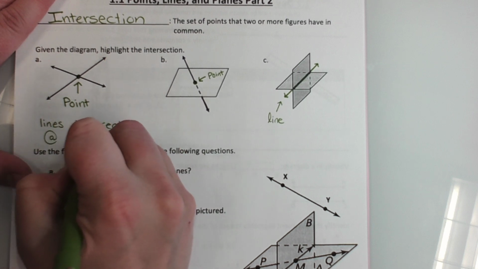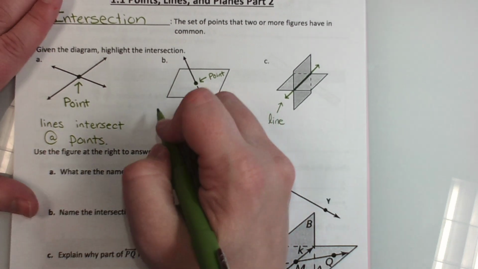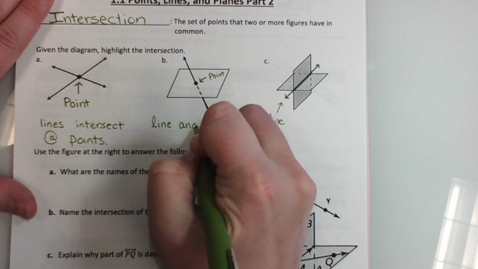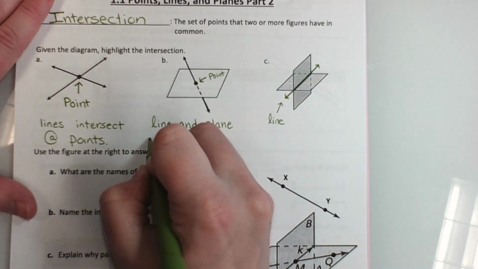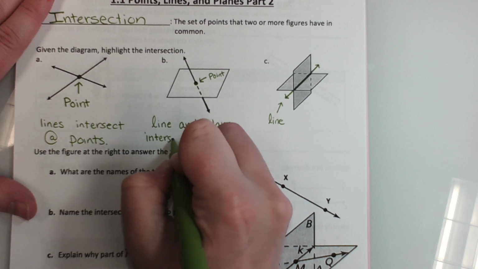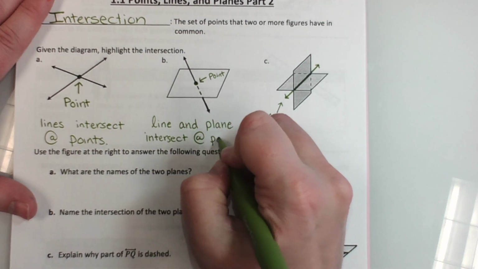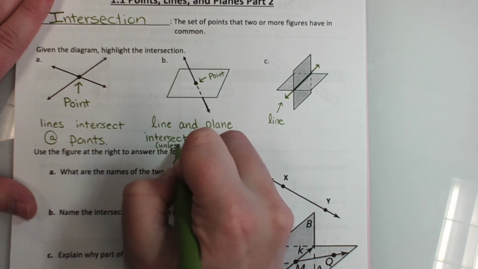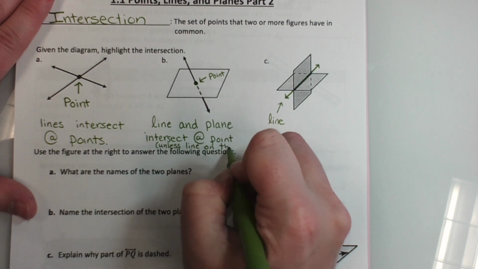Key thing, when lines intersect, they intersect at a point. When you have a line and a plane, they intersect at, generally speaking, a point, unless the line is on the plane.